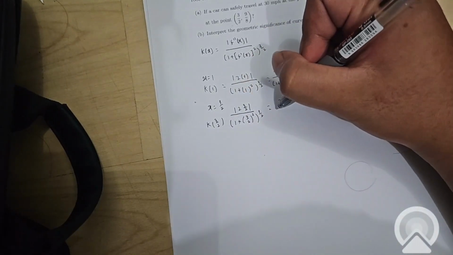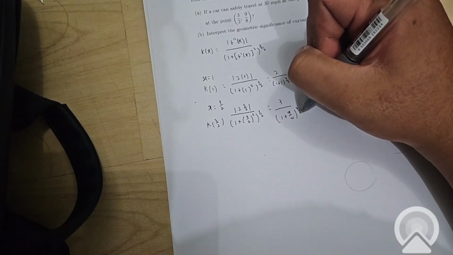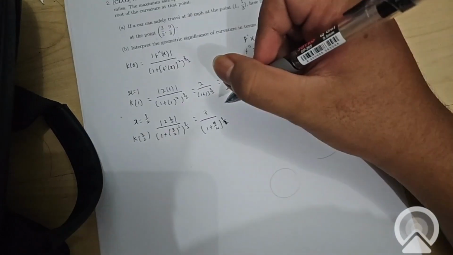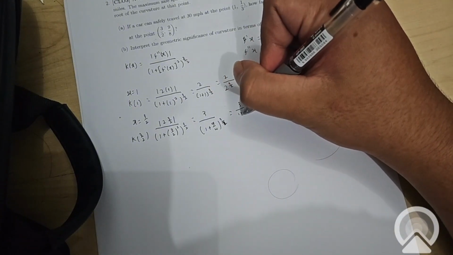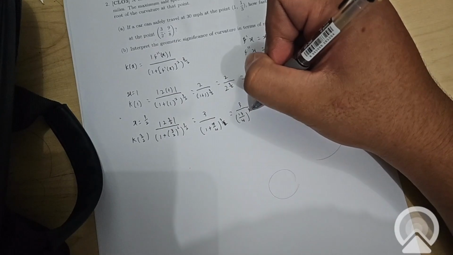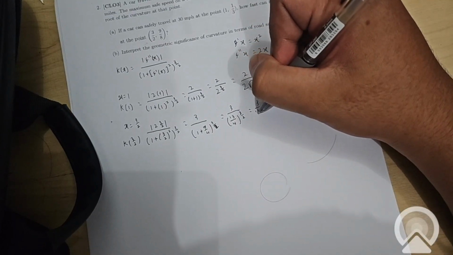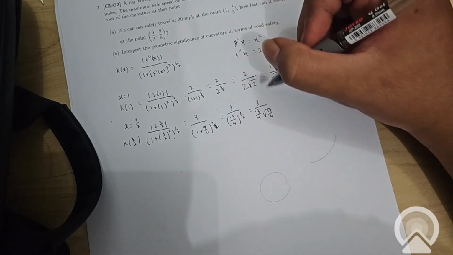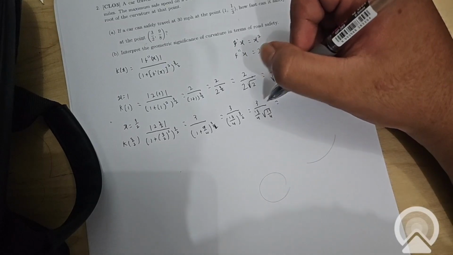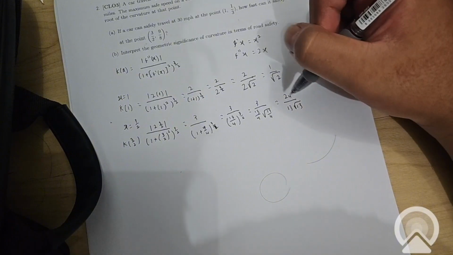So it will equal 3 over (1 plus 9/4) to the power of 3/2, so 3 over (13/4) to the power of 3/2, which is 3 over (13/4) times the square root of 13/4. And then we compute this and we get 24 over 13 square root of 13. That's it.